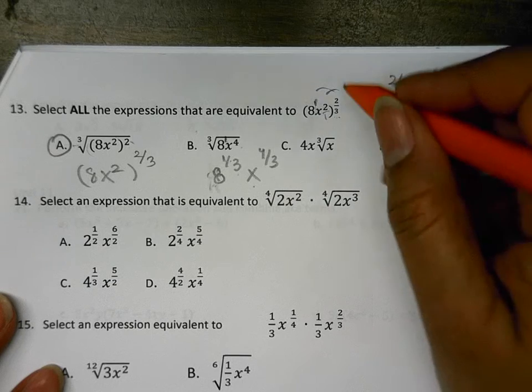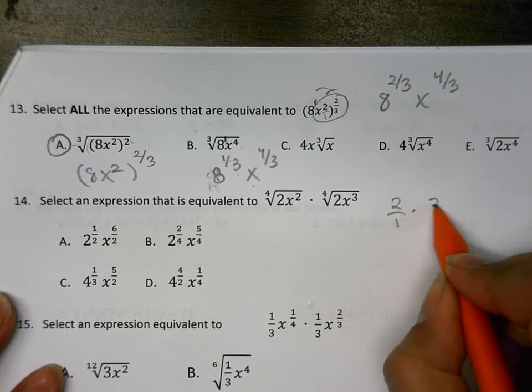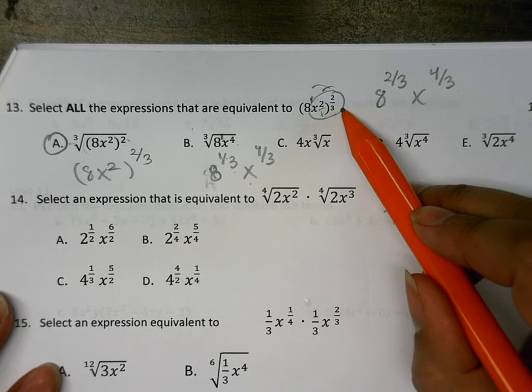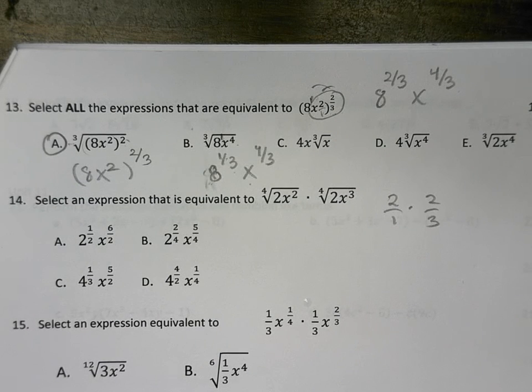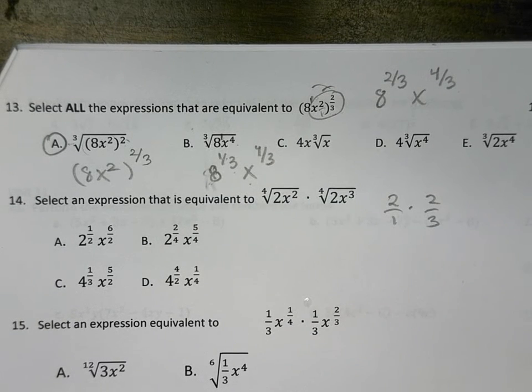How did I get 4/3 right here? It's really small, so it's hard to show you, but I did 2 over 1 times 2 over 3. That squared times the 2/3. Wait, how come you get 8x to the 4/3? When you multiply the exponents, and when you put it into radical form, it'd be 8x to the 4/3.